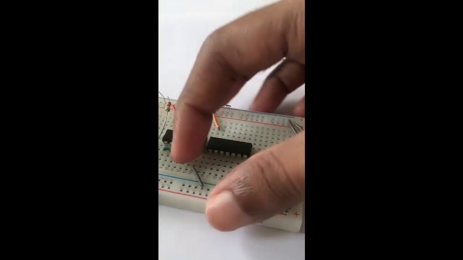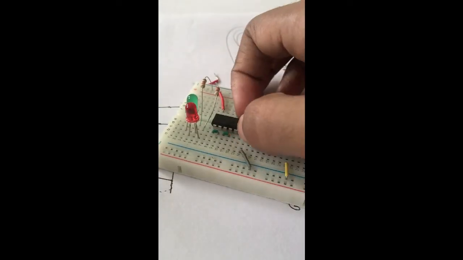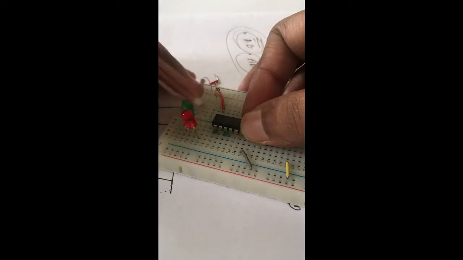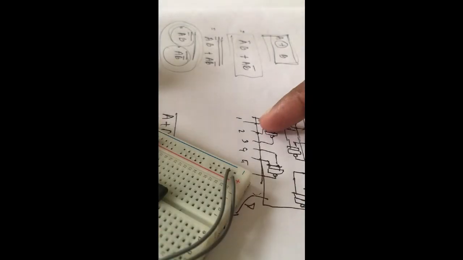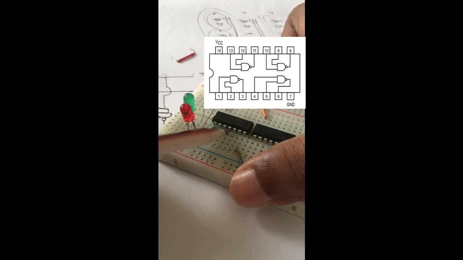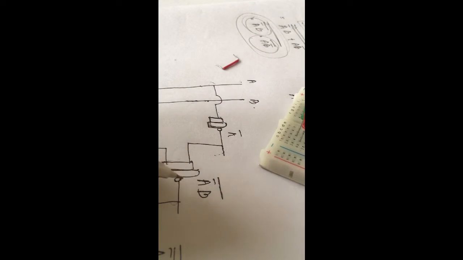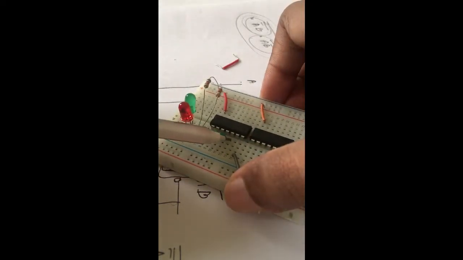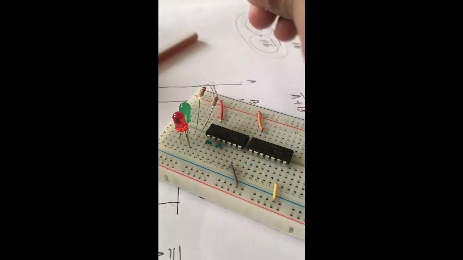We get A naught just for this NAND gate. So we see 1 2 3 is a NAND gate, and 4 5 6 is another NAND gate. So the input for 4 is A naught. This is A naught. So we have to get B to pin 5. So we put B. Red LED is for B.